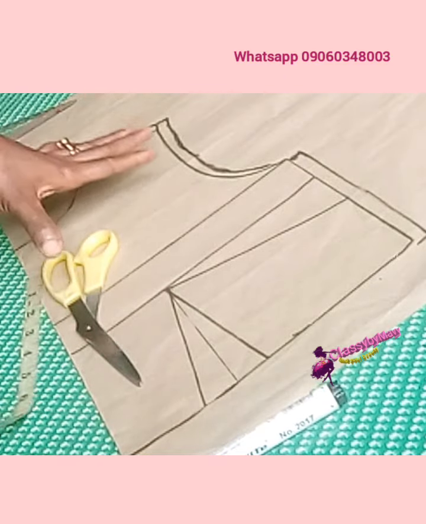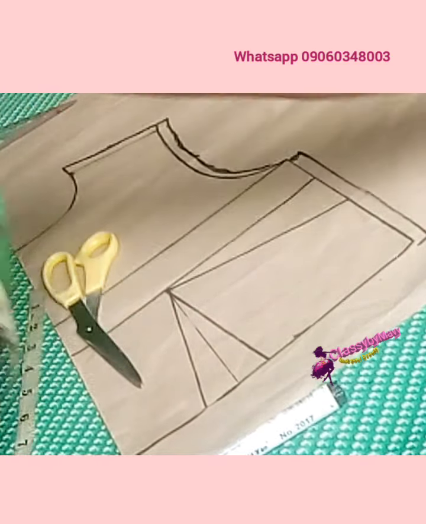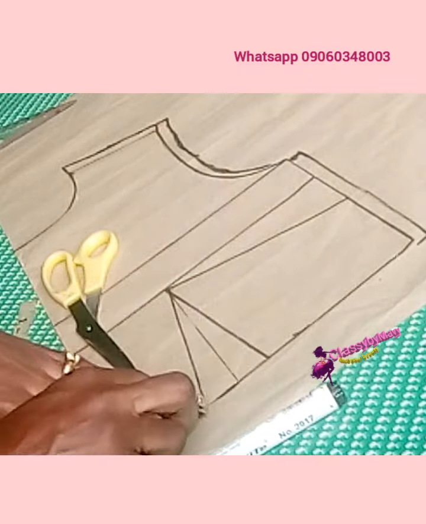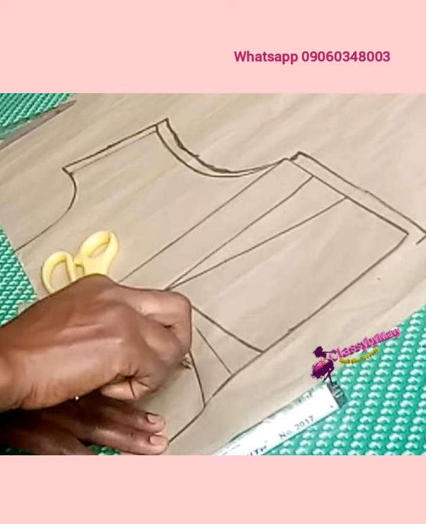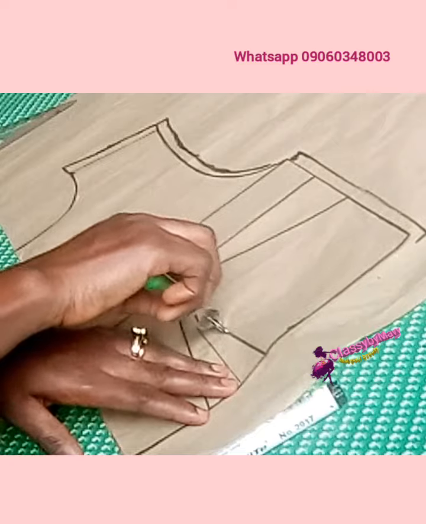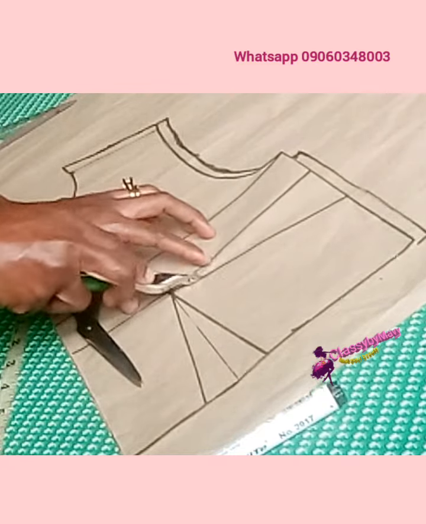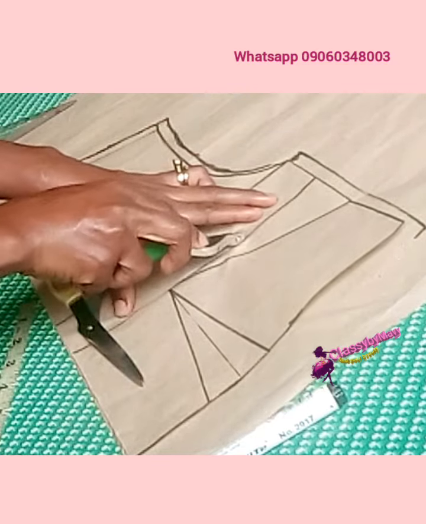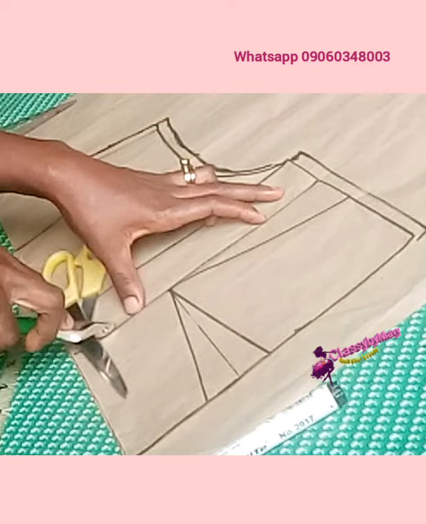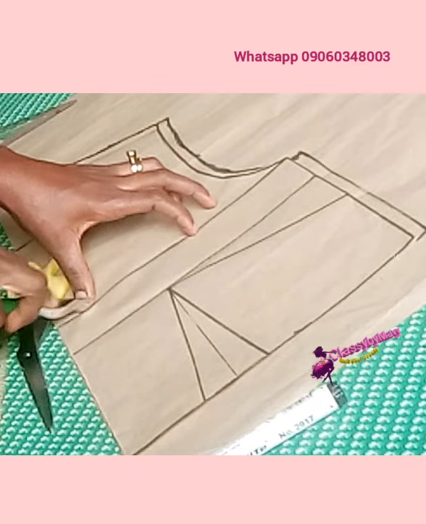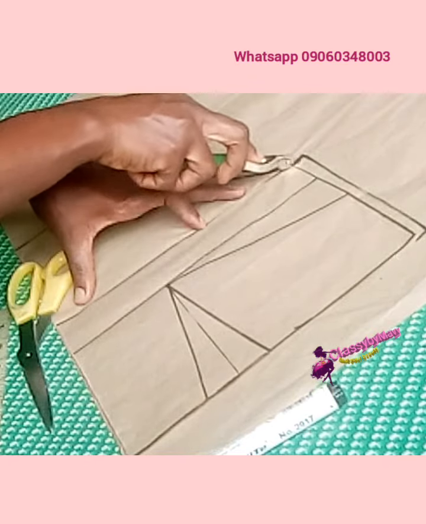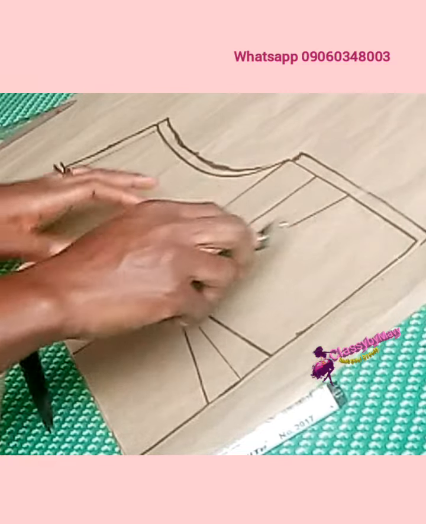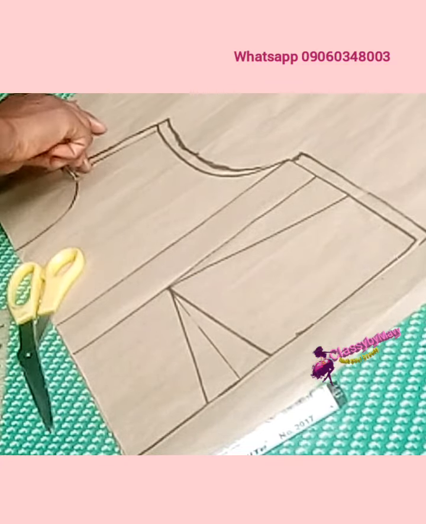The next thing you need to do here is to transfer the darts. So you use your tracing wheel. This is a tracing wheel. You just simply use your tracing wheel to transfer the darts to the new pattern, like this. So you are tracing out the darts. If you will be altering the pattern, you can also trace out the chest line like this, and the waistline also.